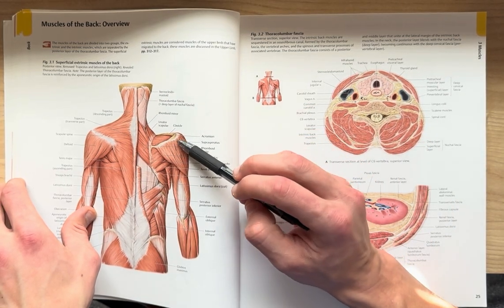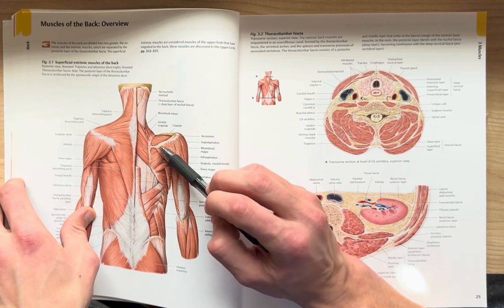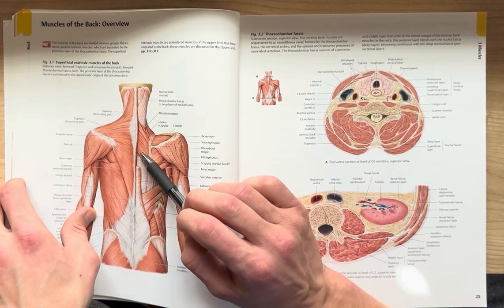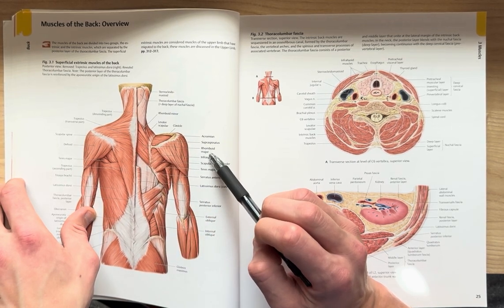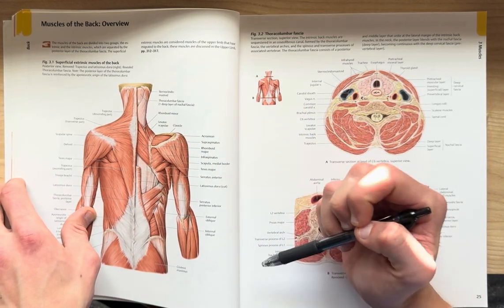The acromion process is out here, part of your clavicle. The supraspinatus is a muscle tucked away in here. The rhomboid major is here, and usually, more often than not, if you hear a major or a minor, you can expect the other. So rhomboid minor, rhomboid major.